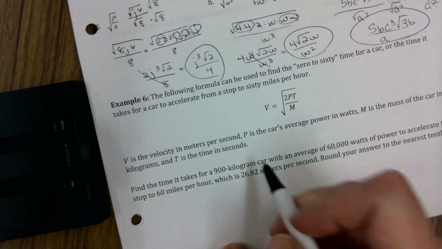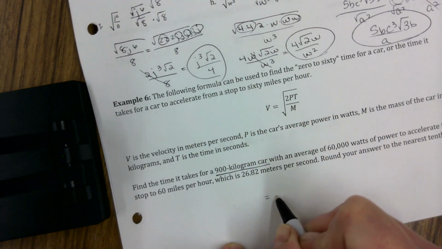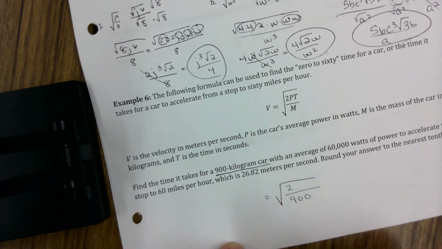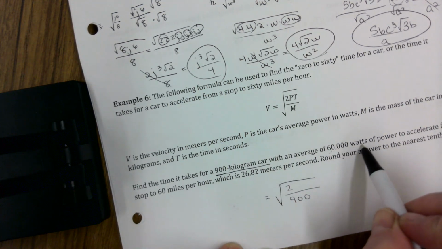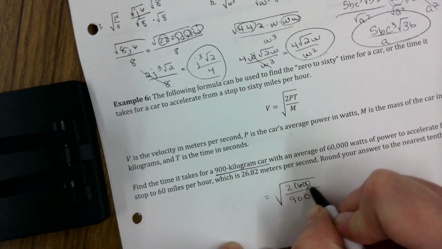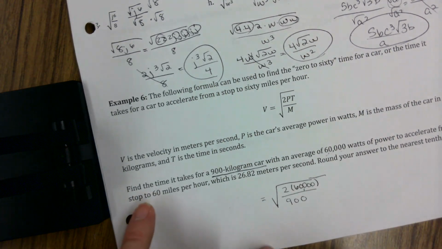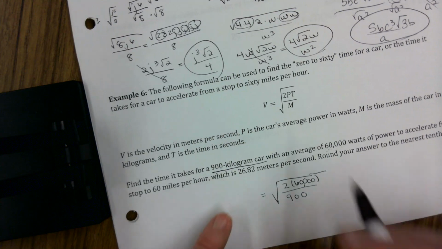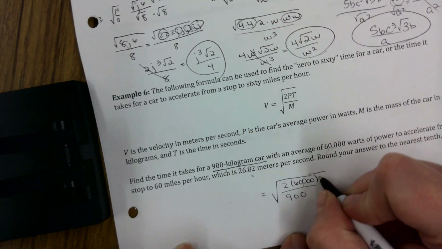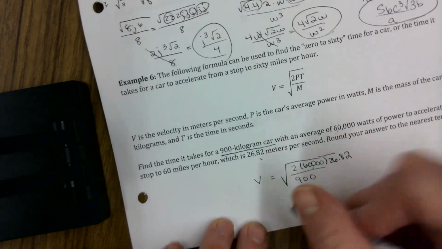Find the time it takes for a 900 kilogram car, so it's mass, so we know the mass is 900 kilograms with an average of 60,000 watts of power. That's P. To accelerate from a stop to 60 miles per hour, which is 26.82 meters per second. Time in seconds. Round your answer to the nearest tenth.